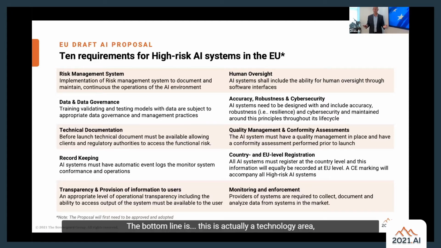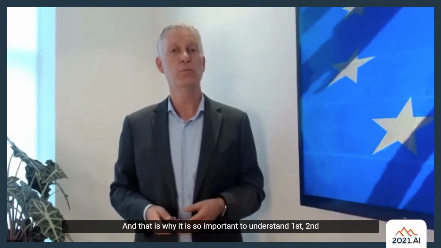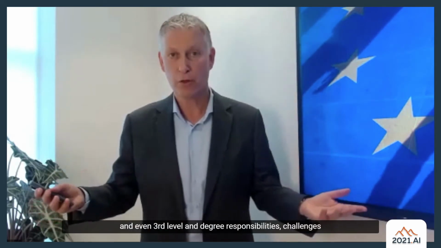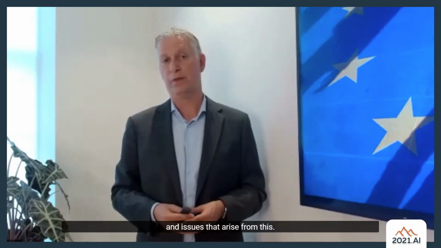The bottom line is, this is actually a technology area, an emerging technology area, that in many ways immediately becomes an enterprise level responsibility. And that is why it is so important to understand first, second, and even third level and degree responsibilities, challenges, and issues that arise from this.